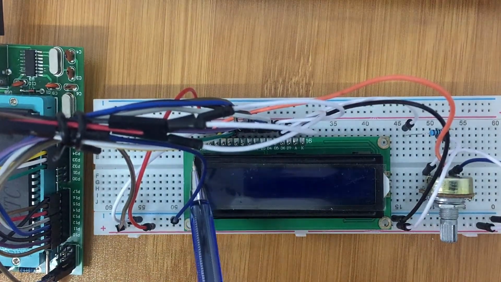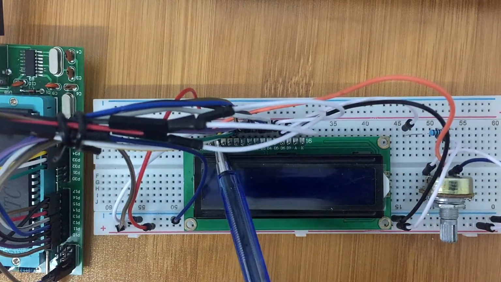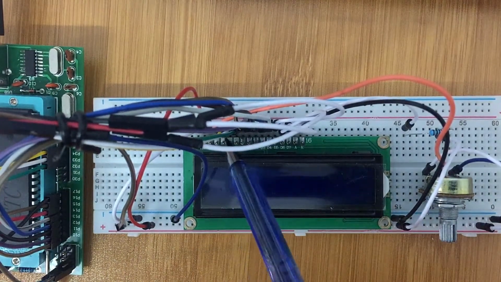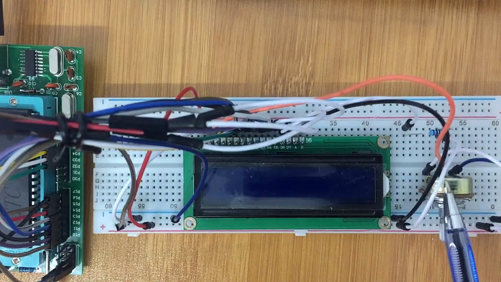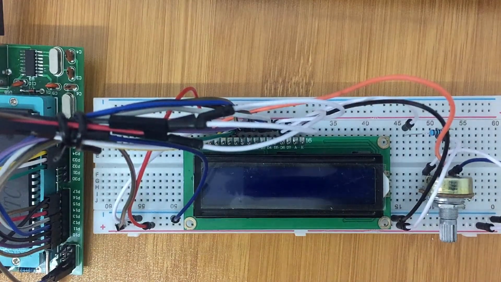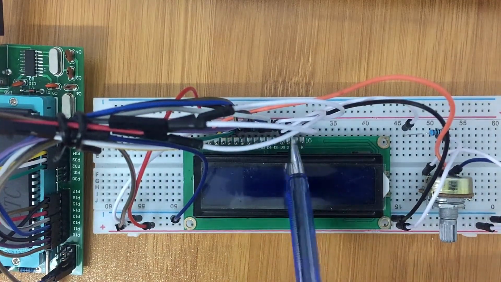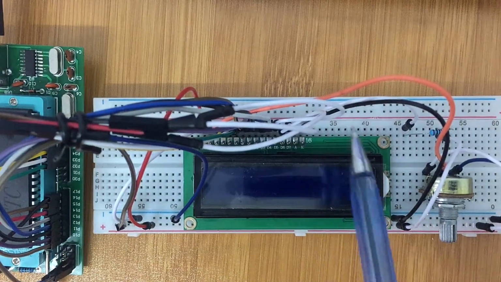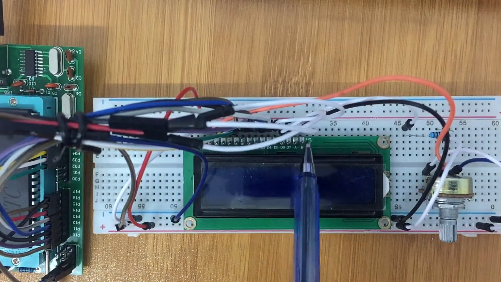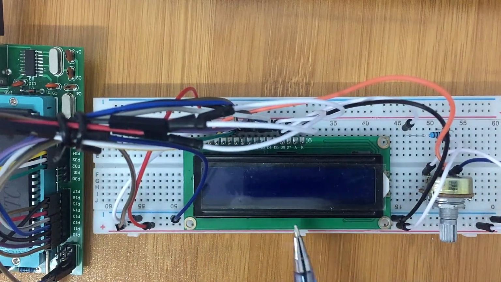Then the first pin, which is VSS, is connected to ground. The second one, VDD, is connected to VCC. Then this VO goes to the variable resistor, which is for controlling the contrast of the screen. Then these last two control the inside LED of the screen. So we have this as the anode, and the anode is connected through a resistance to the VCC. Then the cathode goes to the ground. So this is the simple setup for our project.